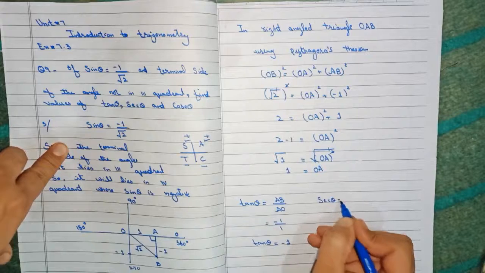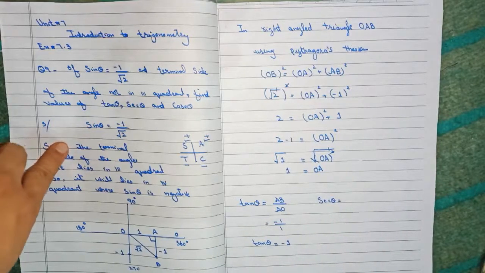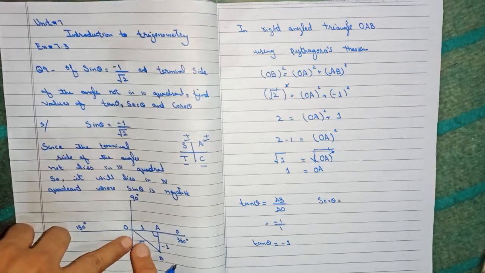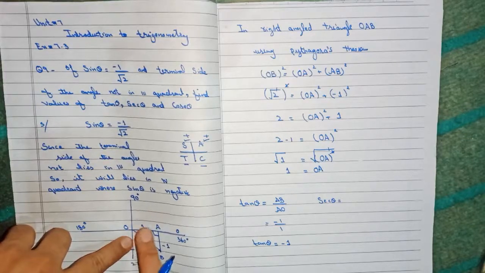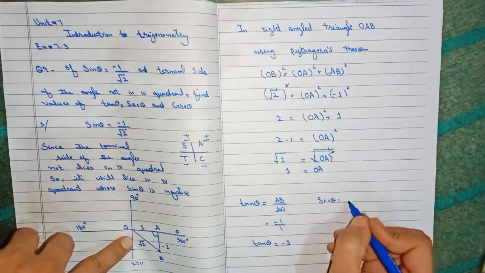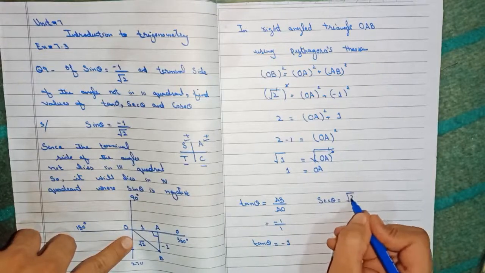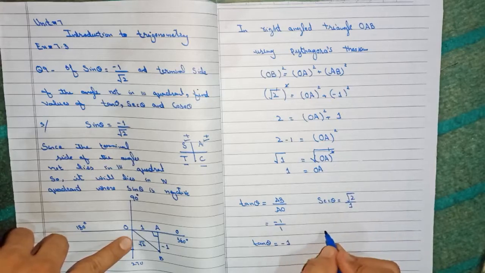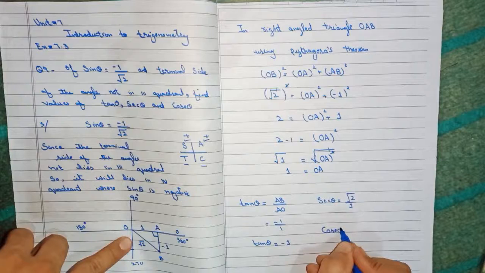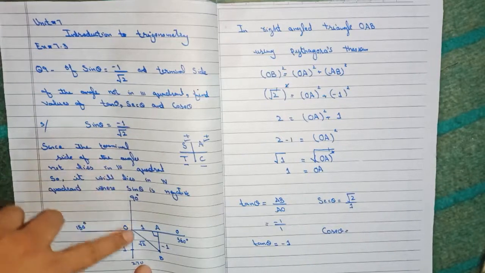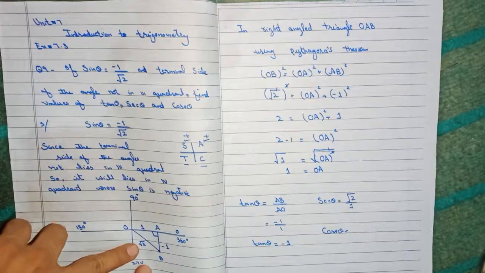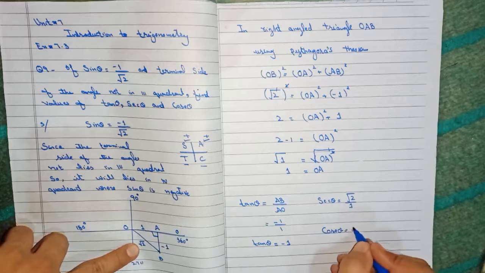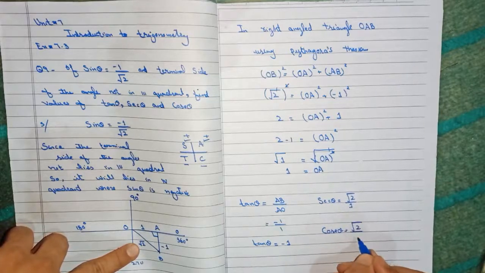Also, now secant theta is the reciprocal of cos, as cos theta equals base over hypotenuse. Base over hypotenuse is 1 over square root 2. The secant will be square root 2 over 1. It means hypotenuse over base. And at the end cosecant theta will be, as sine is perpendicular over hypotenuse, cosecant will be hypotenuse over perpendicular.